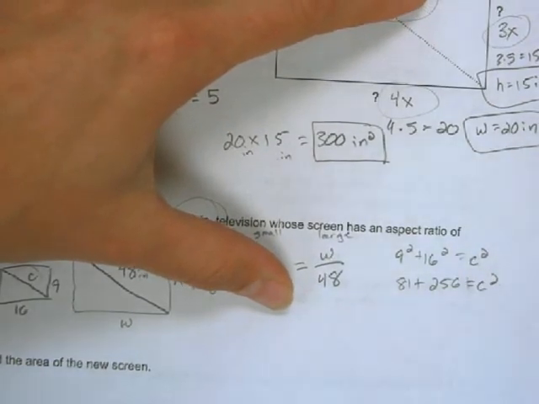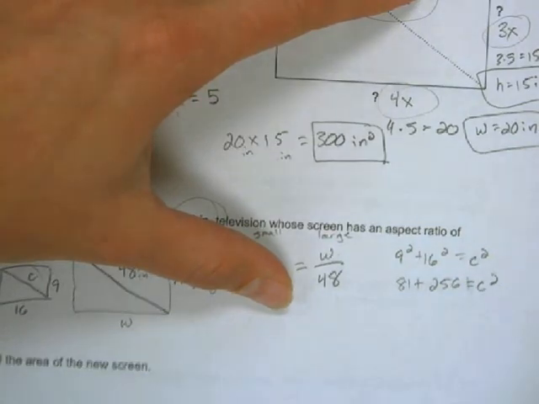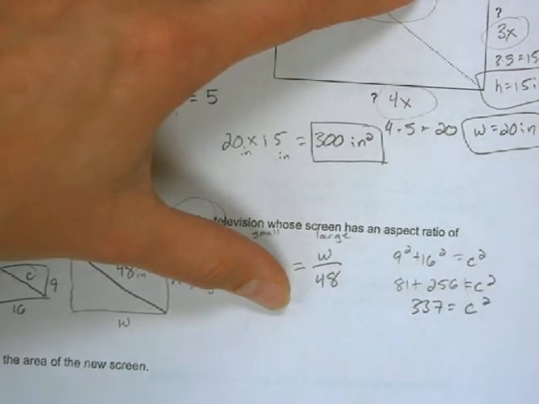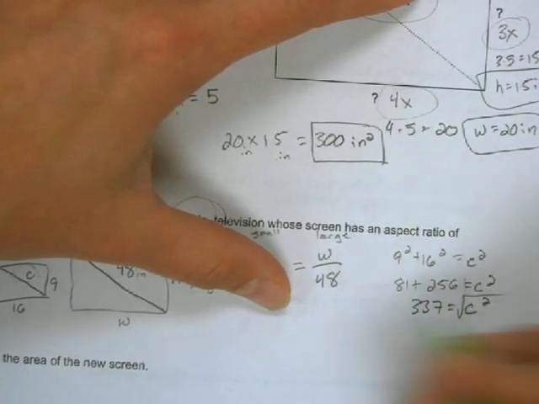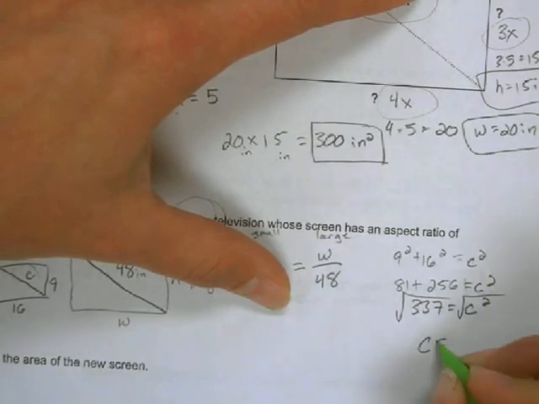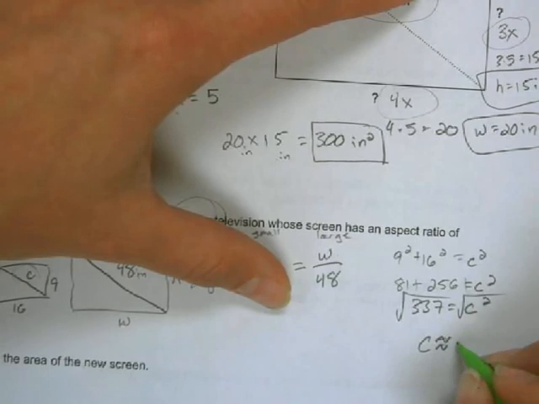Add those together, and you get 337 is C squared. Square root. So C is equal to approximately, we're going to have to round, 18.358.